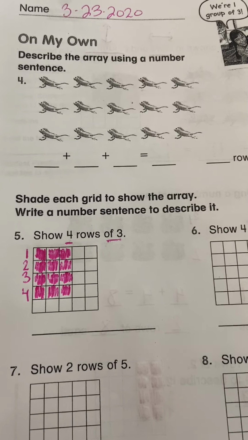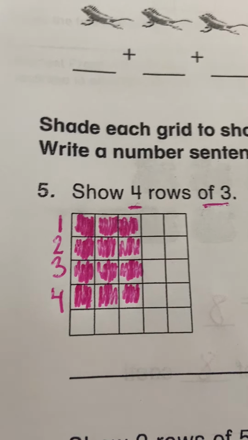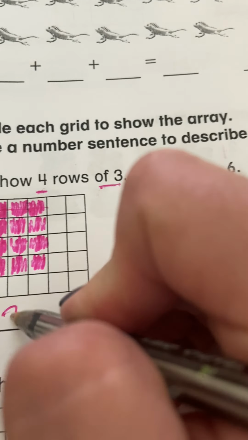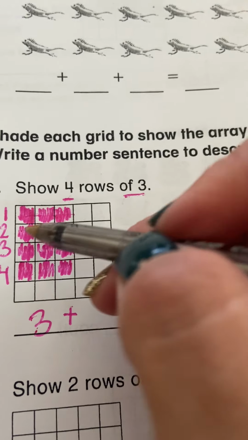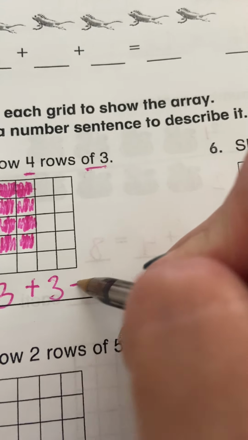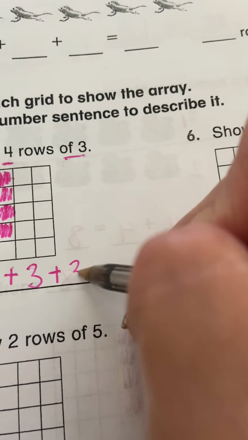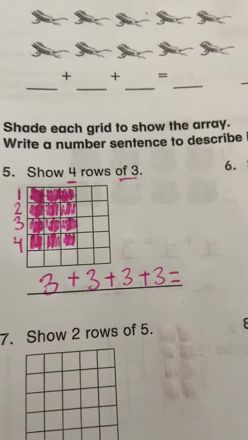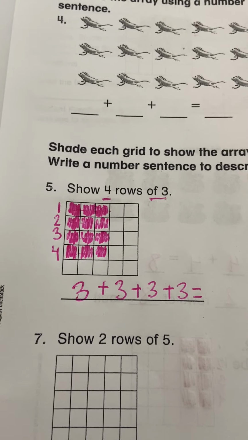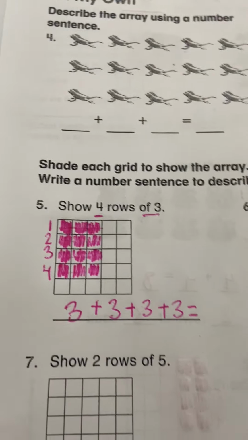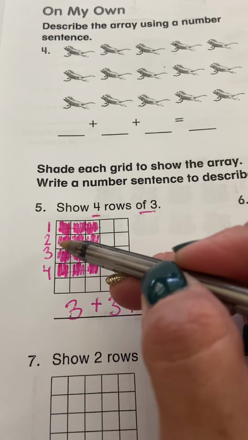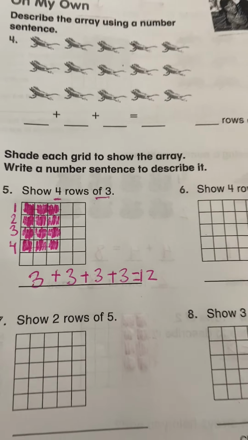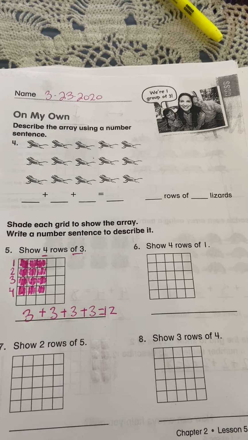So now I have to write a repeated addition sentence. Okay. I look here, I have 3 boxes, so it's going to be 3 plus another 3 right here, plus another 3, plus another 3, equals, what do we think? It is, if I count by 3s, it's 3, 6, 9, 12. Answer is 12. Now I want you guys to go ahead and do the rest on your own.